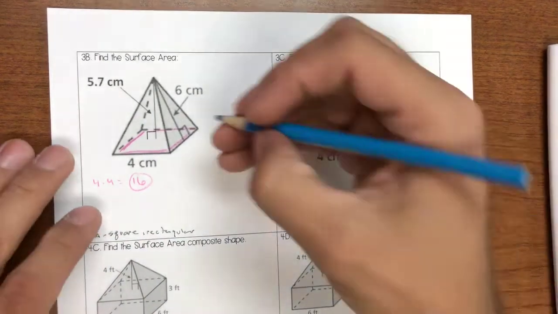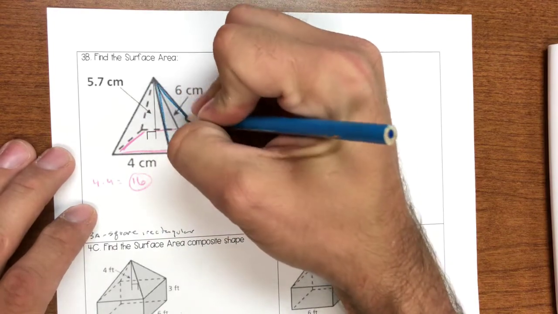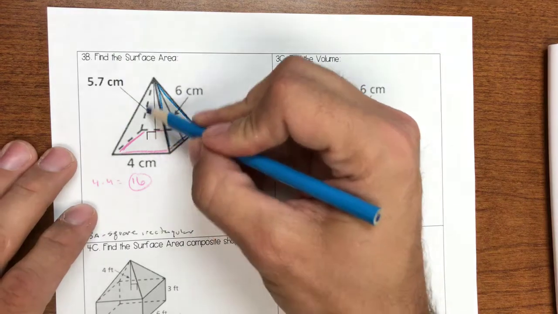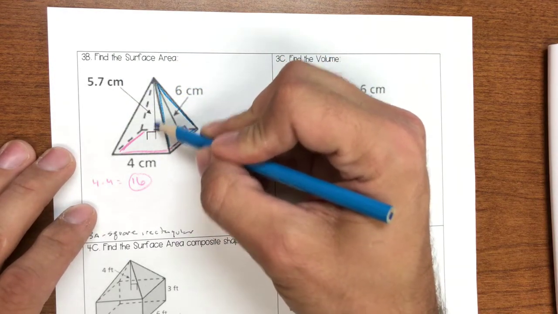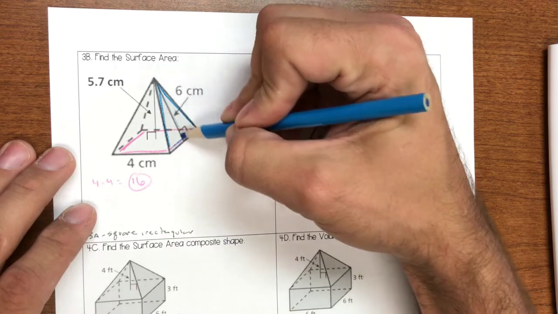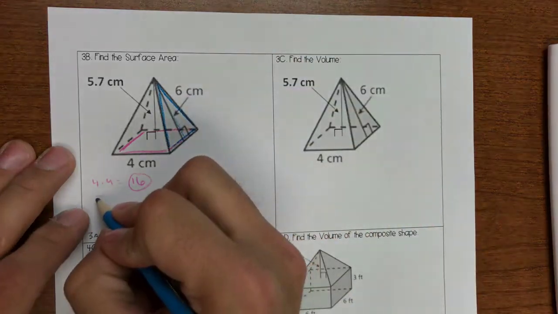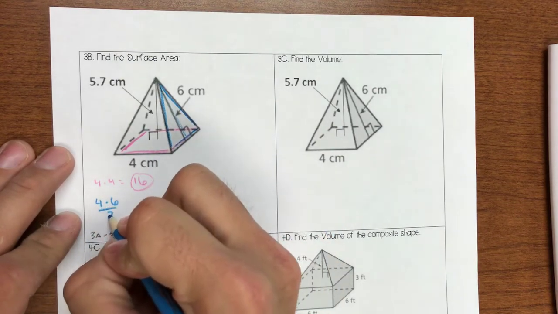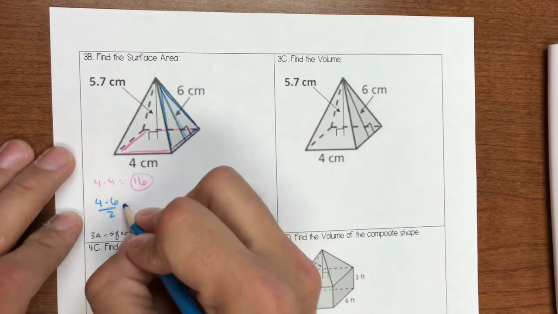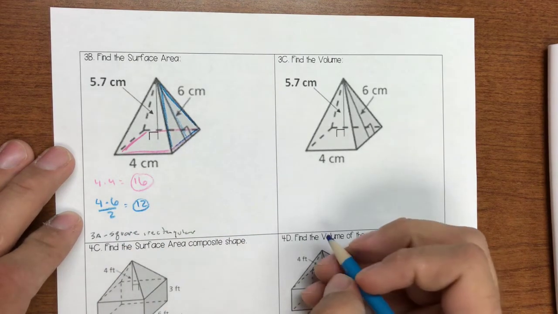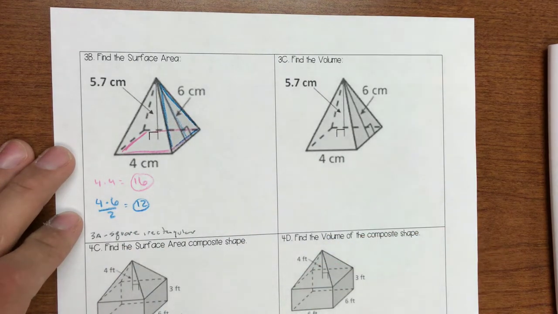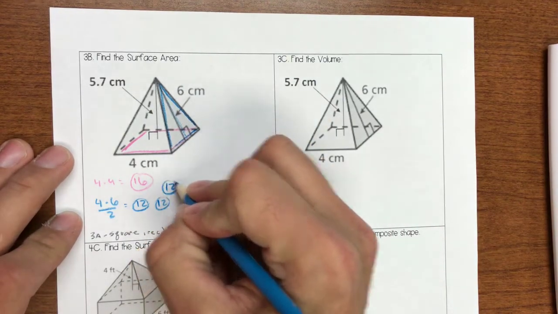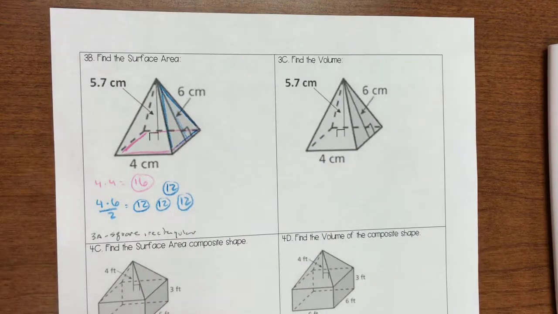Then I find the area of my triangles on the side. And here's where some of you made a mistake, because the triangles are not 5.7 tall. The pyramid is 5.7 tall, but the triangle right here is 6 tall, and it's 4 wide. So the triangles are 4 by 6, but they're triangles, so I have to divide that by 2, which is just 12. And there's 4 sides, and all of them are the same, so I should have 12, 12, 12, and 12. And I'm done.